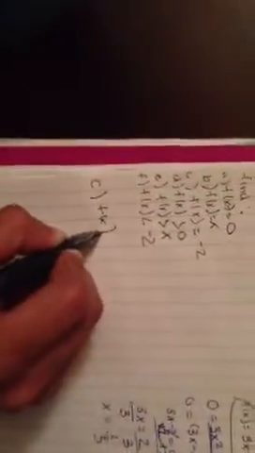Now, letter C. f of x is greater than 0.